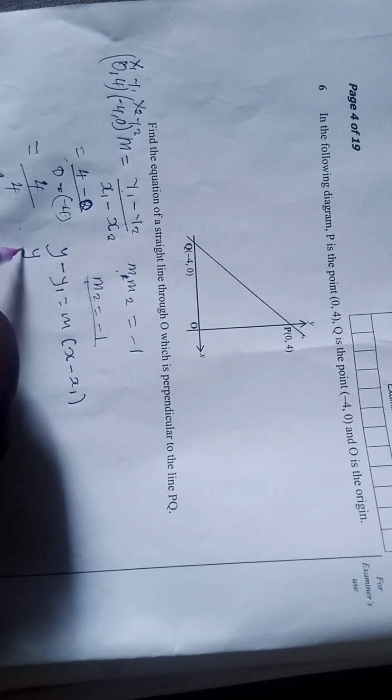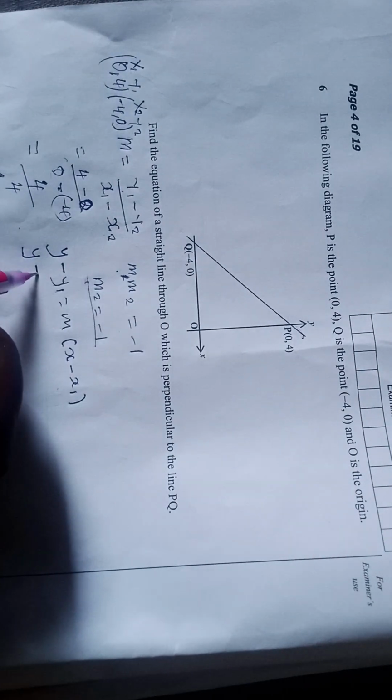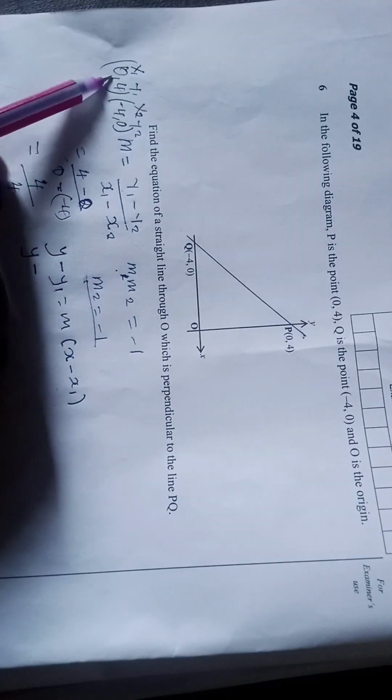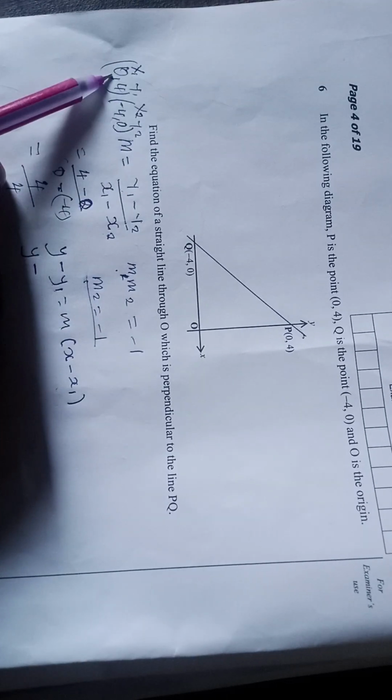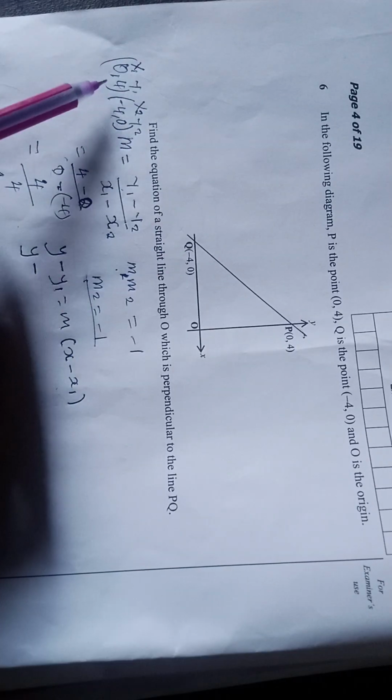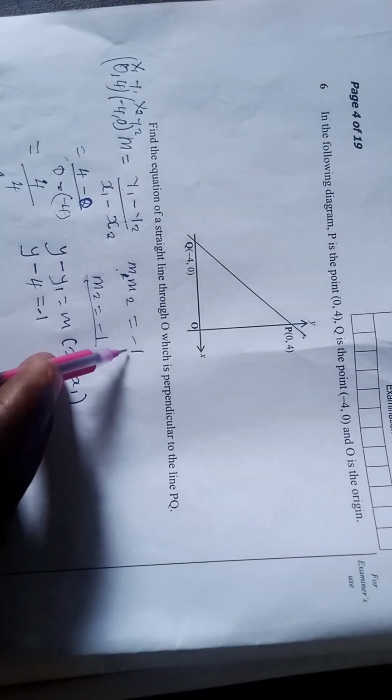So here we say y minus y1. You can get either of the two coordinates, either this point or this point. Let's just get this one. y1 is 4, so you put 4 there, then equals the gradient, which is -1. We are using this gradient, not this one; that one was just there to help us find this one.